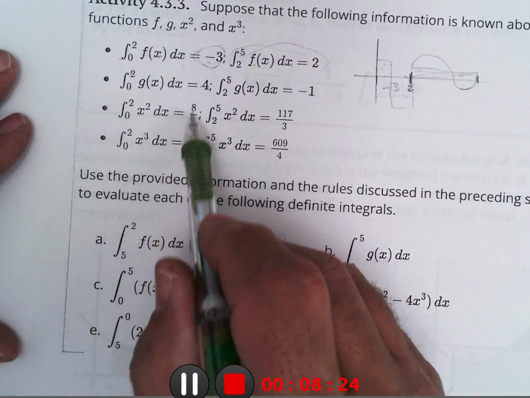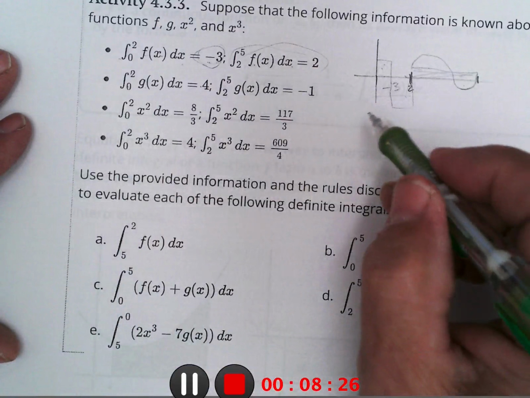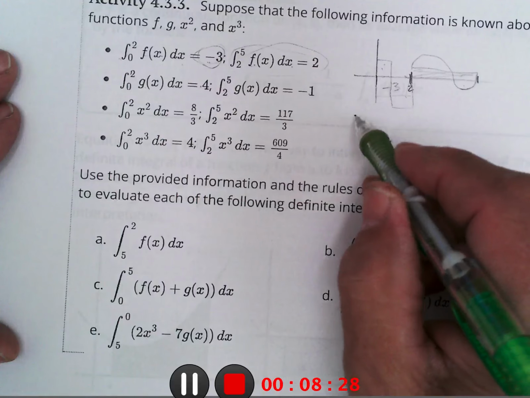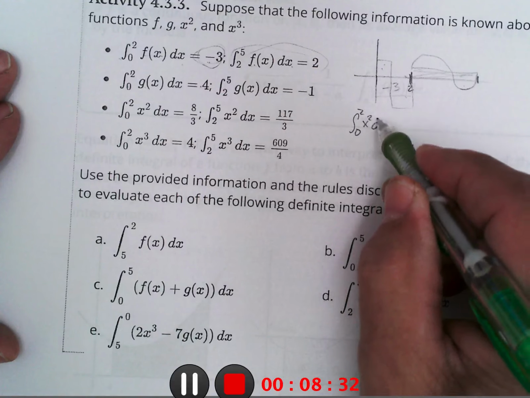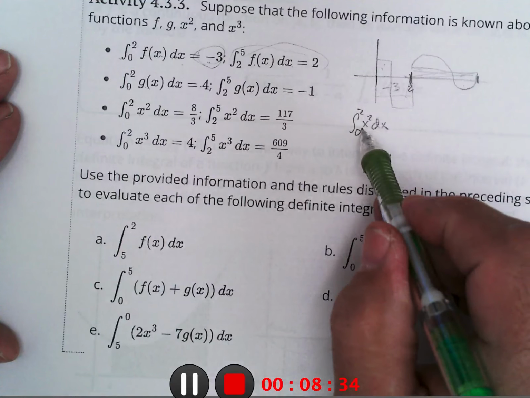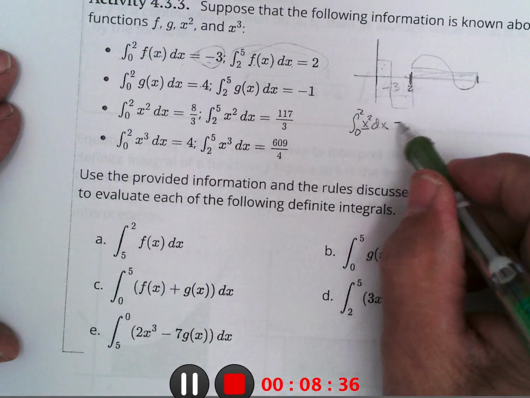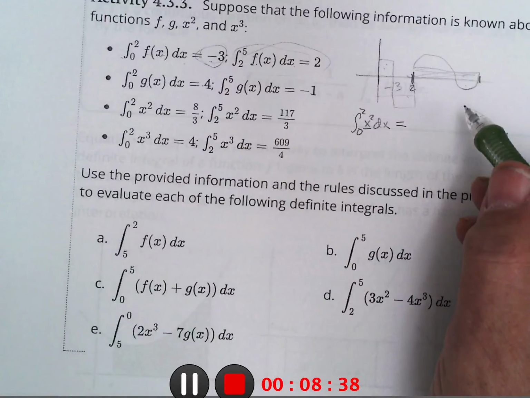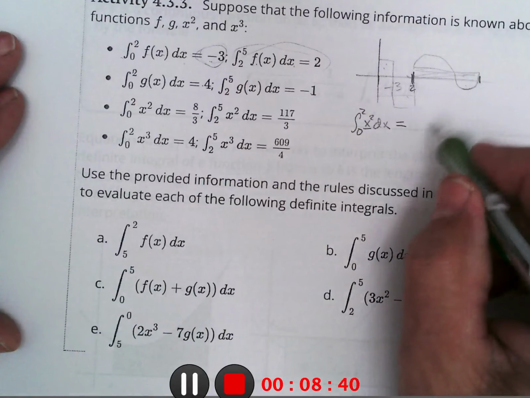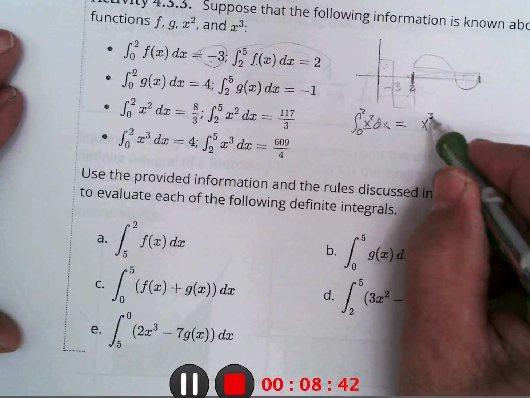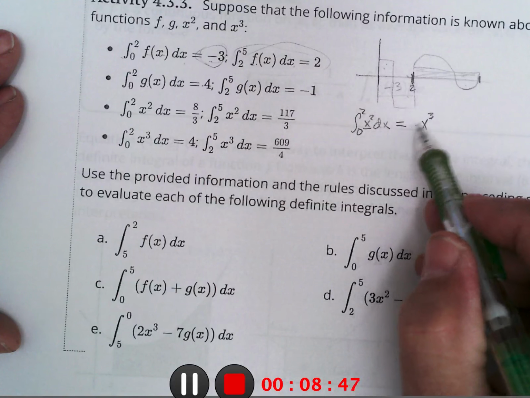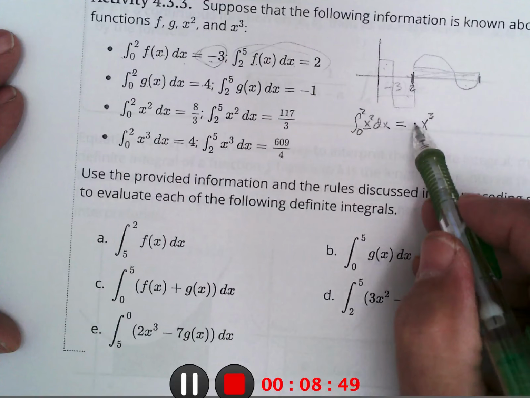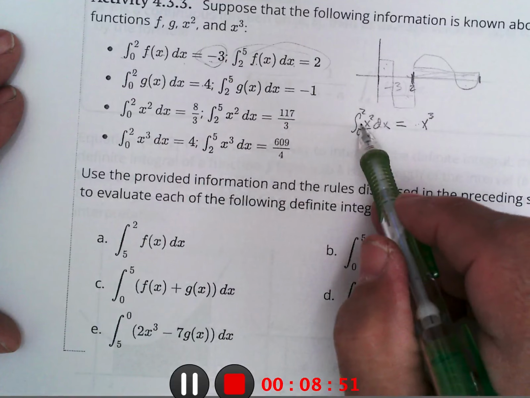Now that should not be a surprise to you, because if we go from 0 to 2 of x squared dx, the antiderivative for x squared, let's see, the thing that you would take the derivative to get x squared, would have to be an x to the third, because the power goes down by 1. And when you take the derivative, you take 3 times this to 1 less power. So if we multiply by 3 and end up with 1, there must have been a 1/3.